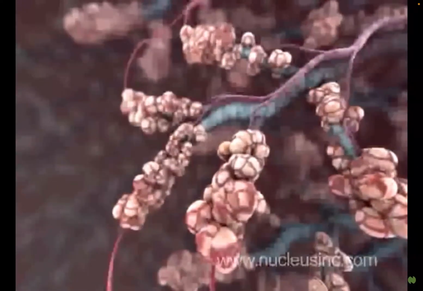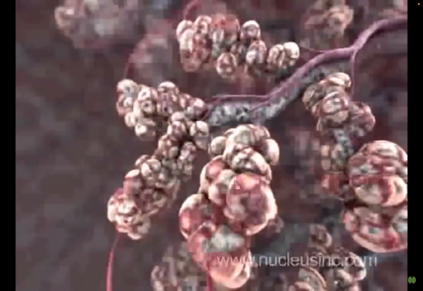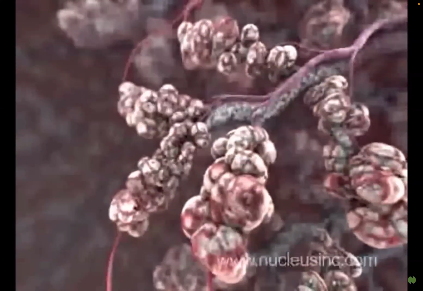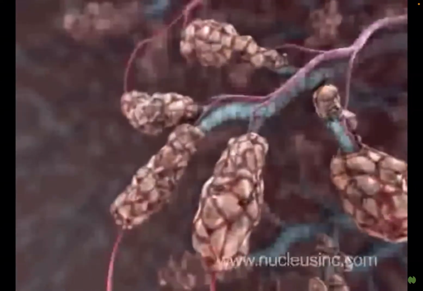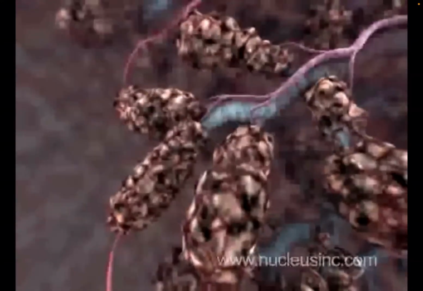These are the alveoli sacs. See, they're getting rotten because of bad air.